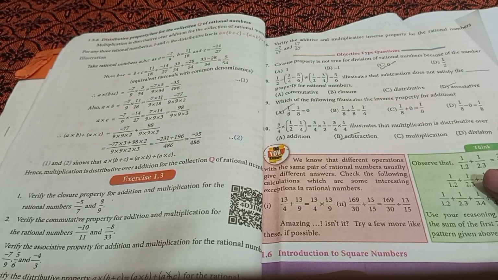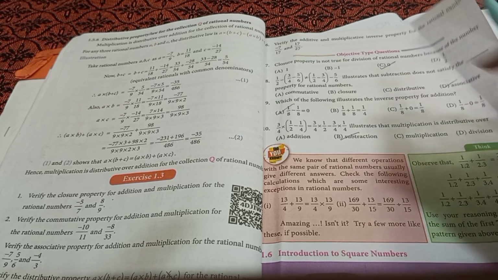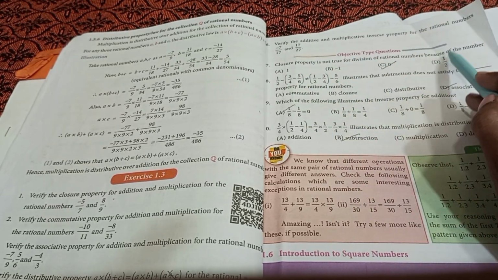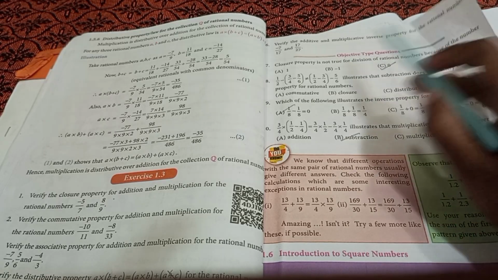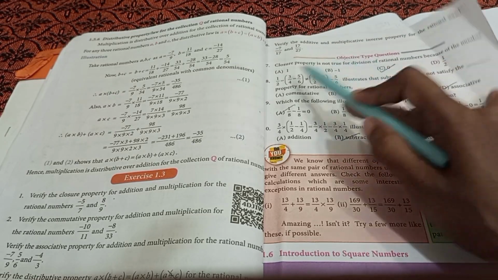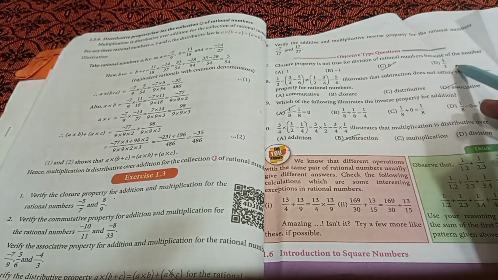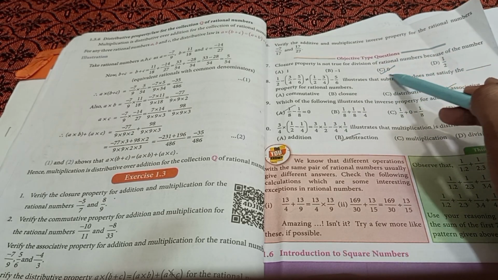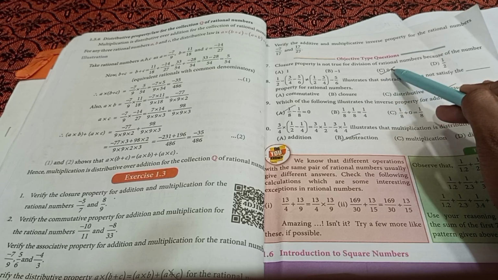So move on to the objective type questions. So see the seventh sum. Closure property is not true for division of rational numbers because of the number. Okay, division means divide. If you divide 1 or minus 1 or 1 by 2, the closure property will be the same. For 0, it is not true. Okay, so 0 is the answer.